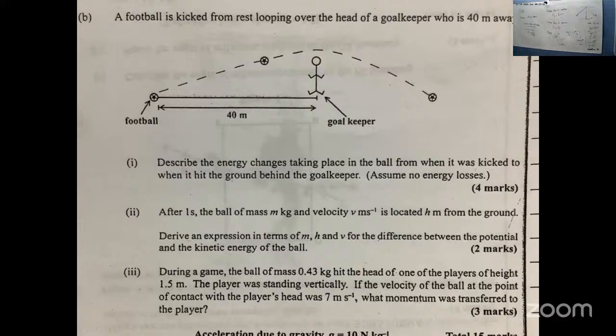Let's wrap up. Part two, determine an expression for potential minus kinetic. That's all, no calculation.